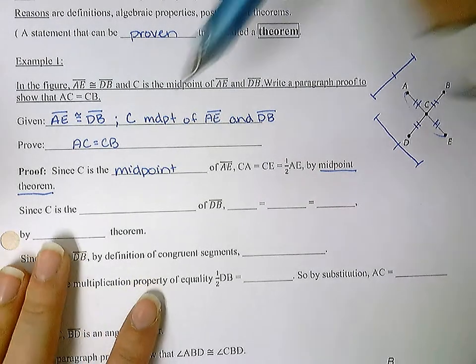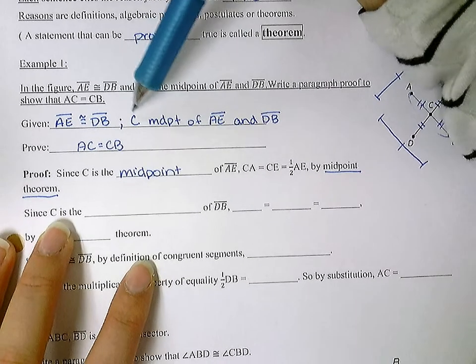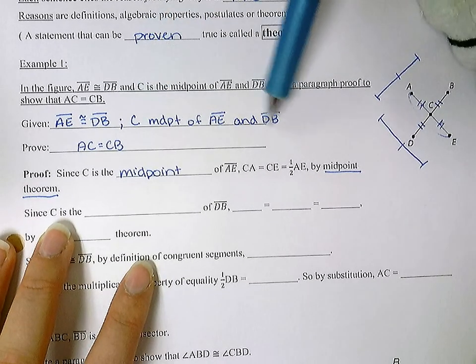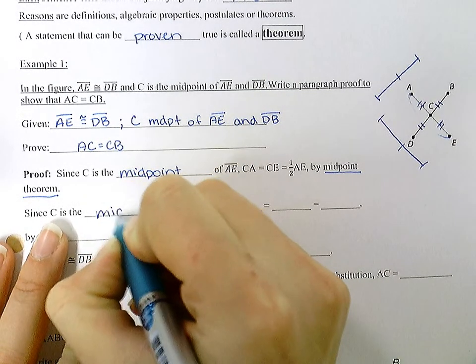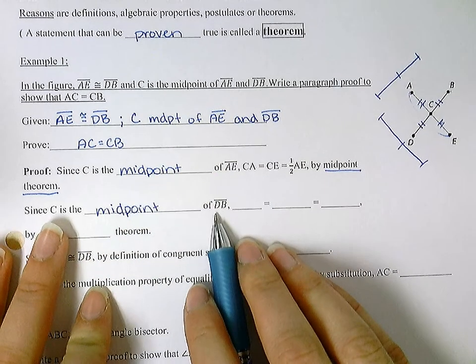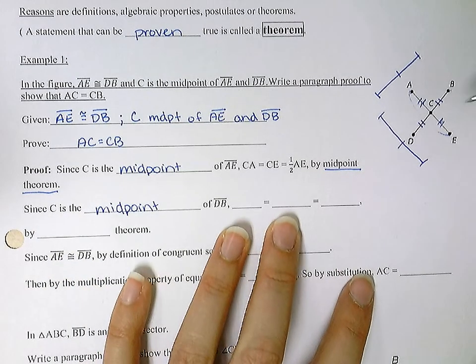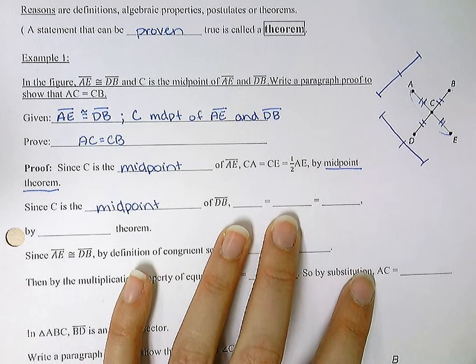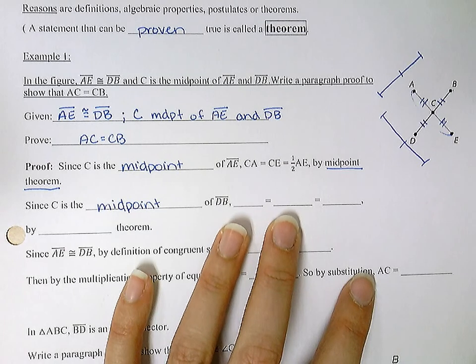I only used C as the midpoint of AE so far. So now I want to use C as the midpoint of DB. Since C is the midpoint of DB, which segments did I label equal to each other from that midpoint? C is the midpoint of DB. Which two segments are equal?